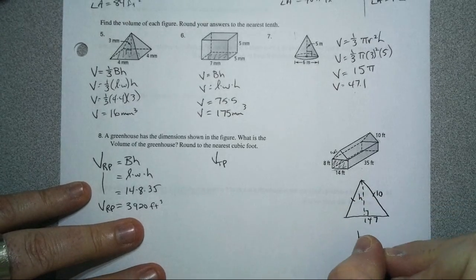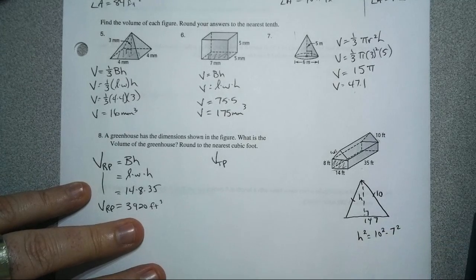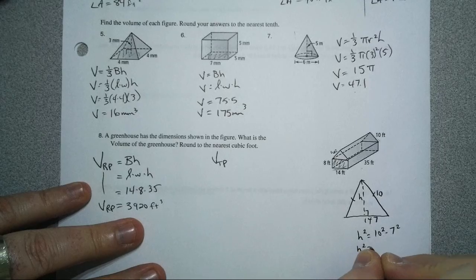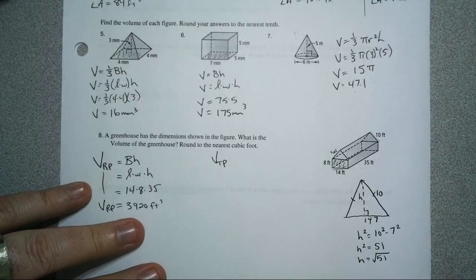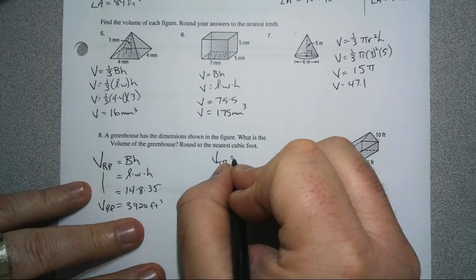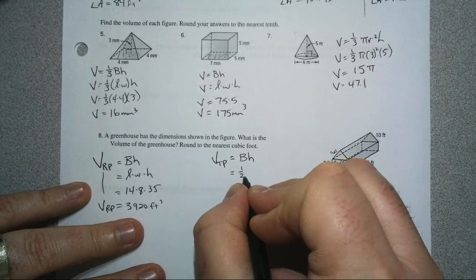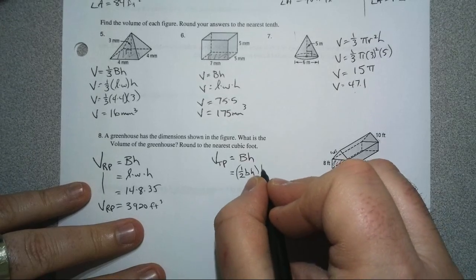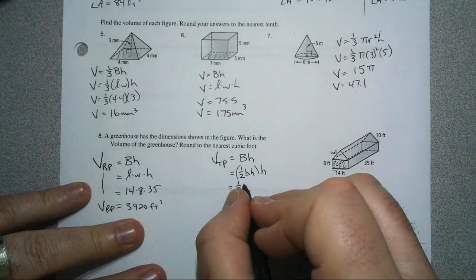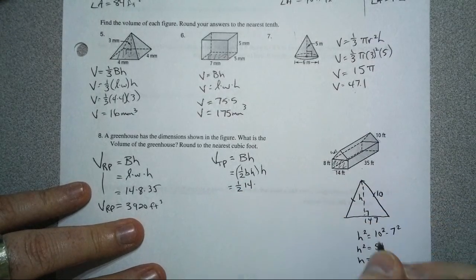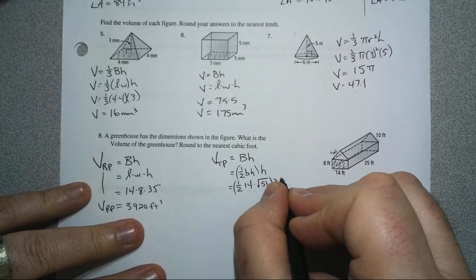So this height, right, h squared, is going to equal 10 squared minus 7 squared. So that's 100 minus 49. So h squared is going to equal 51. So h is equal to the square root of 51. All right, and then we can plug this in. Now the volume formula for a triangular prism, or any prism, is the area of the base times the height. So it's 1/2 the base and height of the triangle times the distance between the two triangles, the height of the prism. So this is 1/2 base, which is 14, times the height, which is the square root of 51, times the height of the actual prism, which is 35.